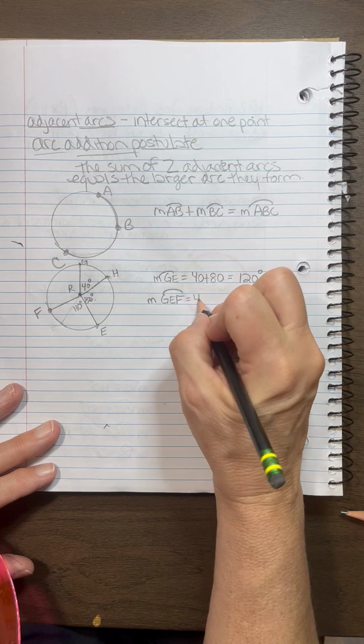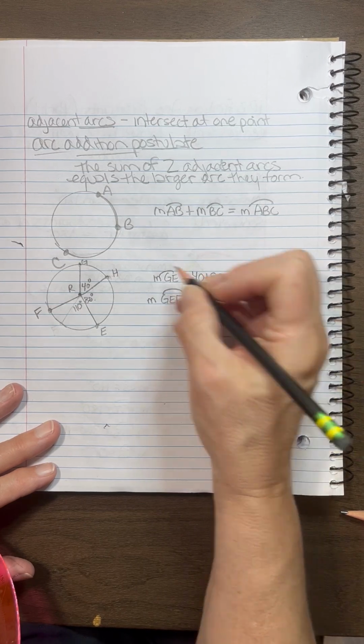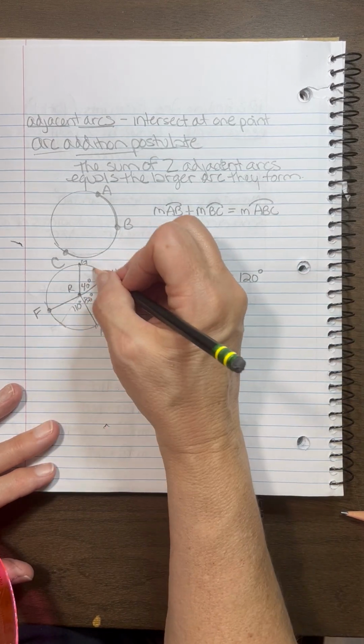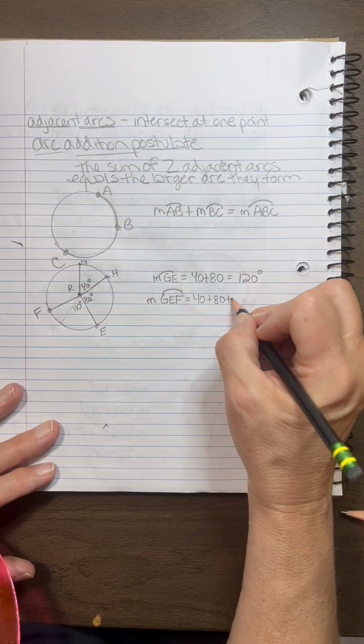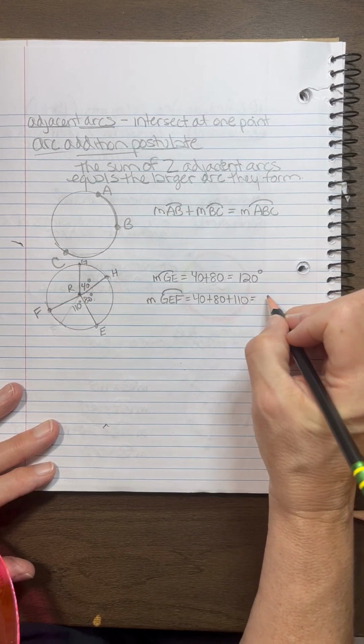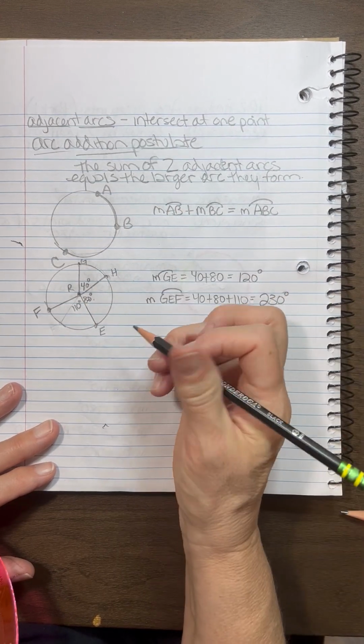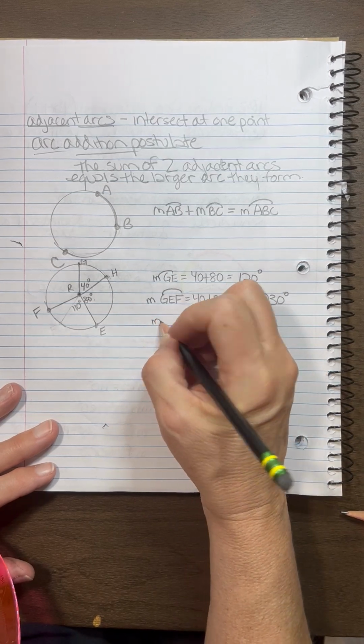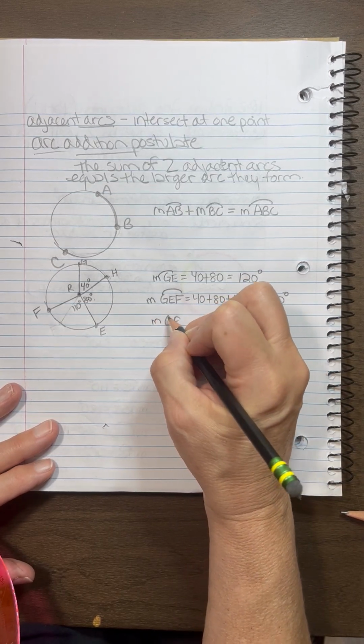So we have 40 plus 80, GEF. So we're doing all of these plus 110. So we get 230 for that one. And then what about the measure of arc GF? Where would that be?